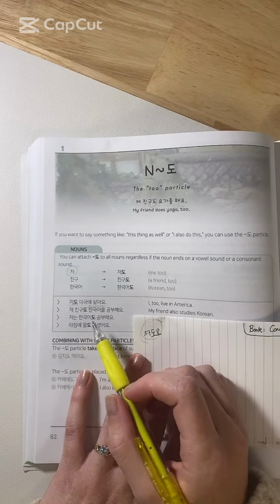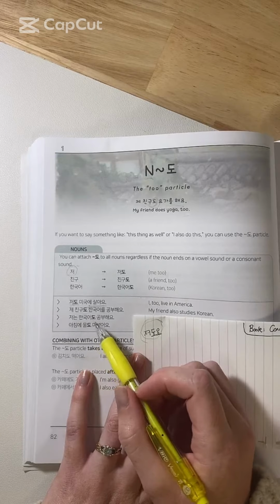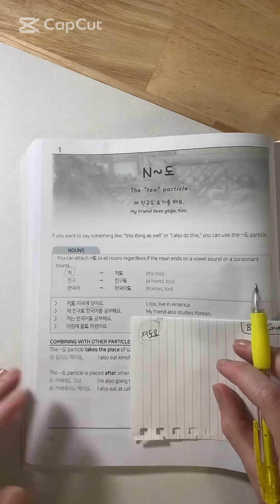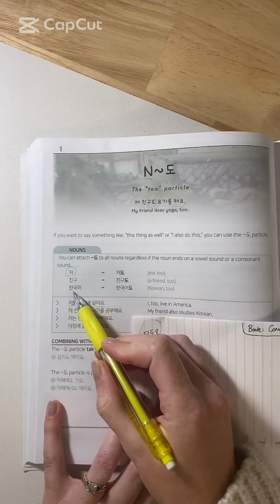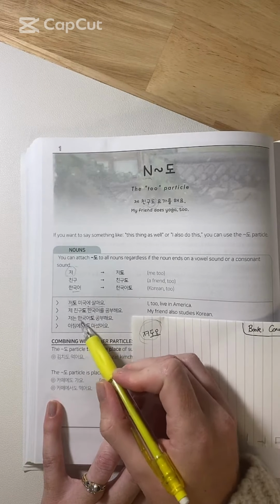This next one, 저는 한국어도 공부해요. 한국어 is Korean. We had it up here. So this means I also study Korean.